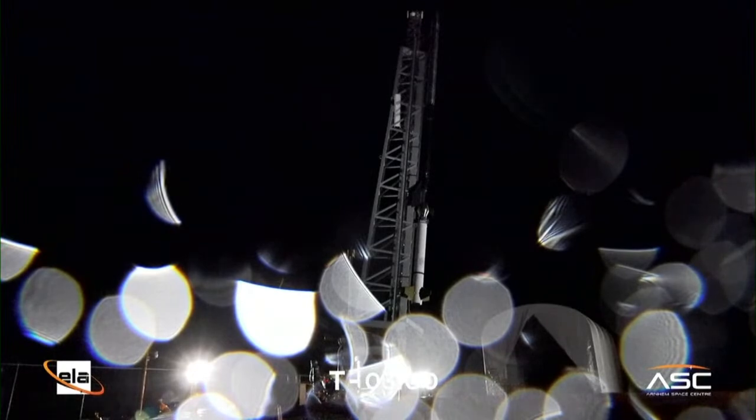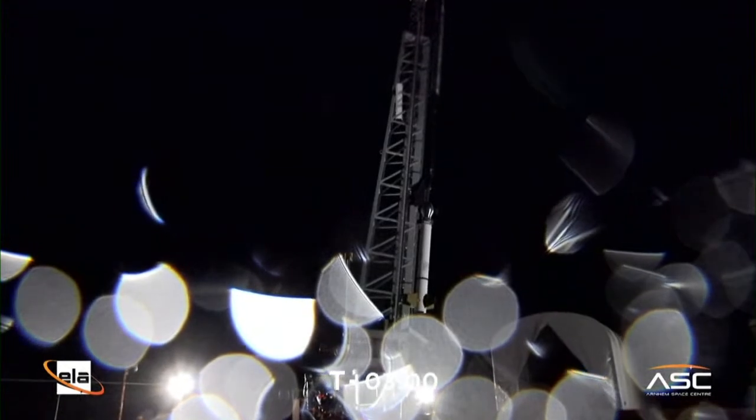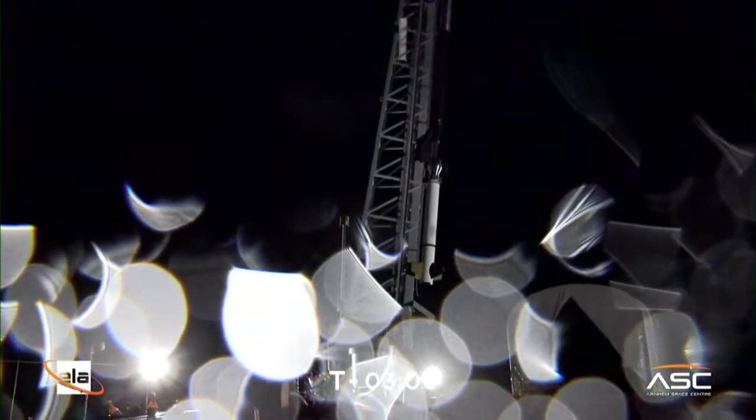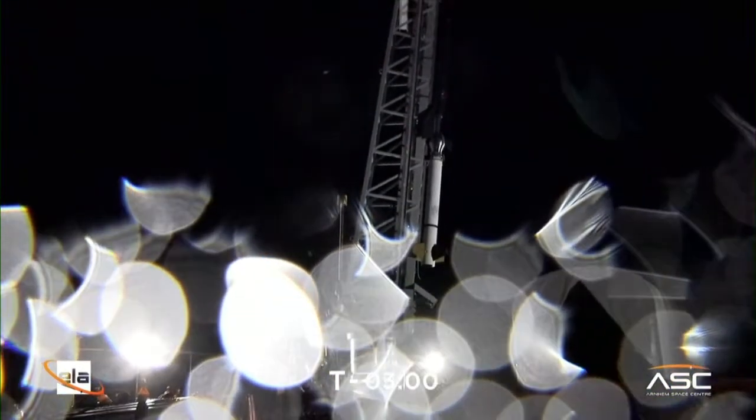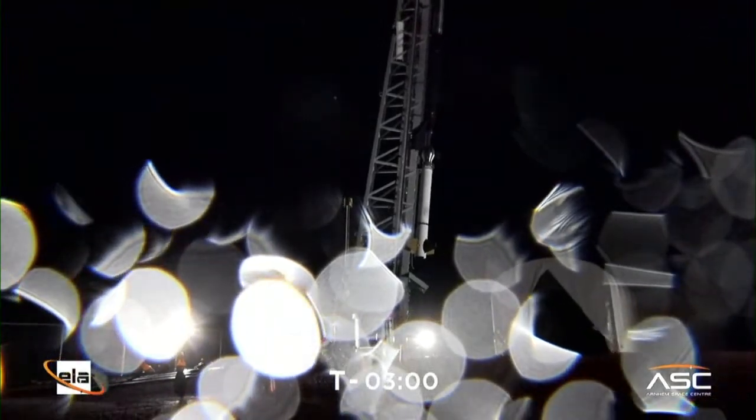I'm kind of actually just being laughed at this point. In countdown, we're not. So again, this is all allowed for the wind variation on the rocket relative to the gantry. So we're just checking on the timing to make sure. Yeah, so we're still going to be at 3 minutes.